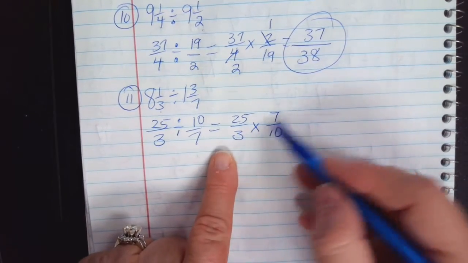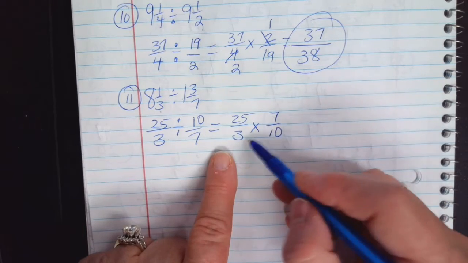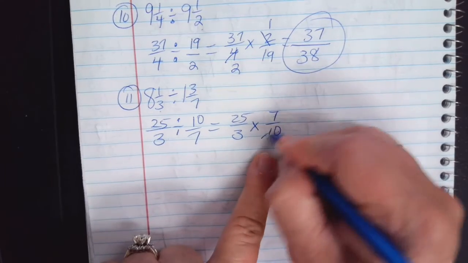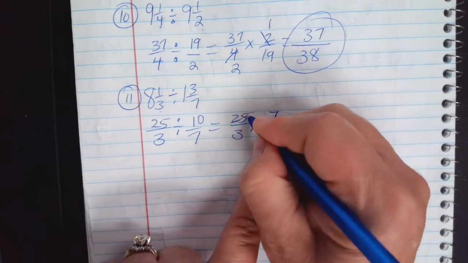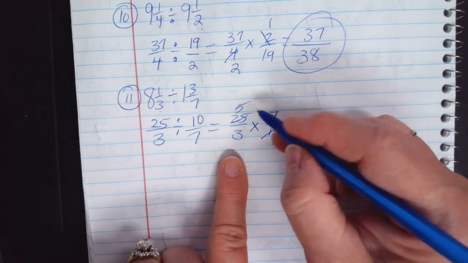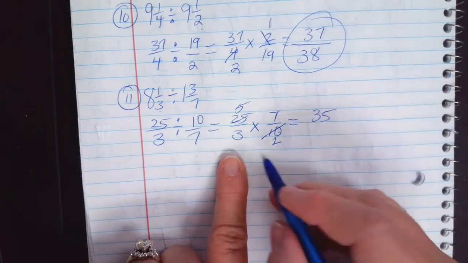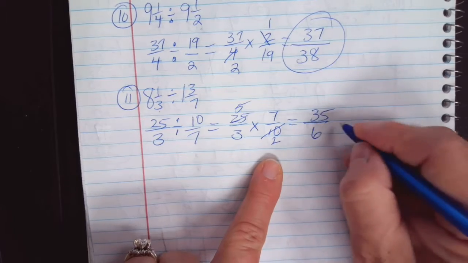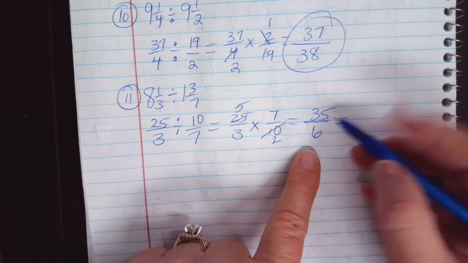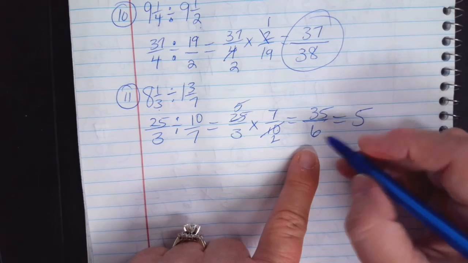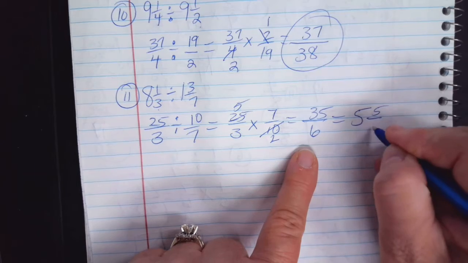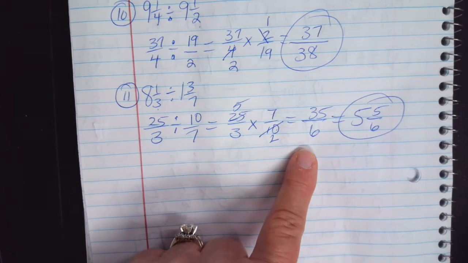Now, no common factor between my opposite numerator and denominator here, but if you look at my 25 and my 10, 5 goes into both of them. 5 goes into 10 2 times, 5 goes into 25 5 times, and when we multiply across, 5 times 7 is 35, 3 times 2 is 6. I know that 6 times 6 is 36, so 6 will go into 35 5 times. 6 times 5 is 30, and then 35 minus 30 will be 5 over 6, our original denominator.